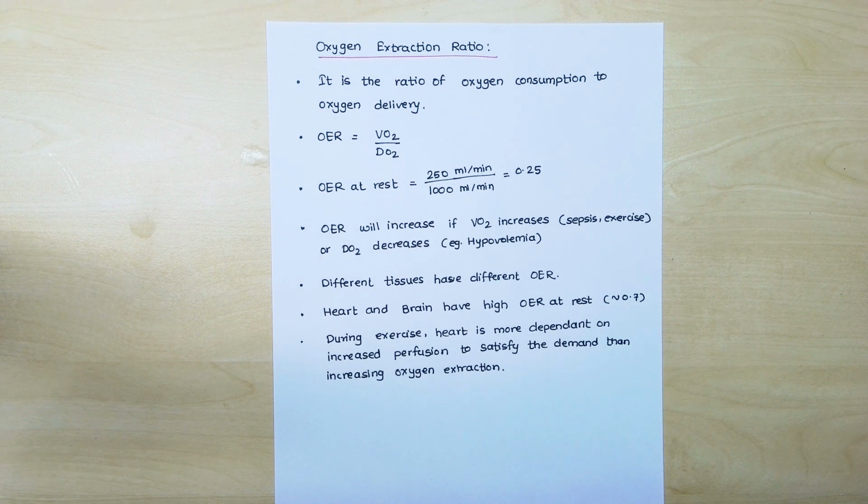Different tissues have different oxygen extraction ratios. Heart and brain have high OER at rest. During exercise, the heart is more dependent on increased perfusion to satisfy the demand than on increasing oxygen extraction.